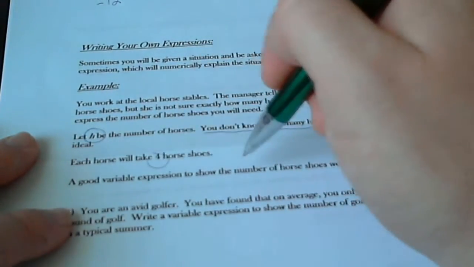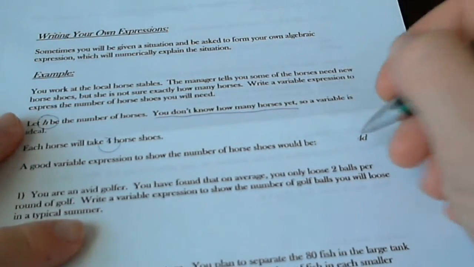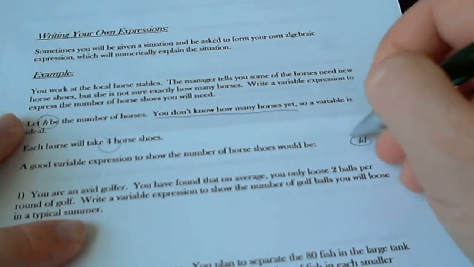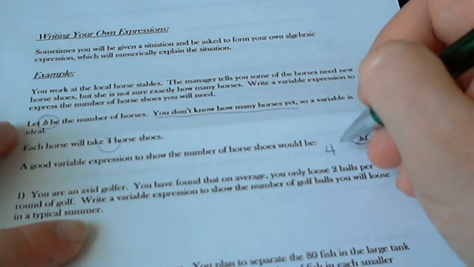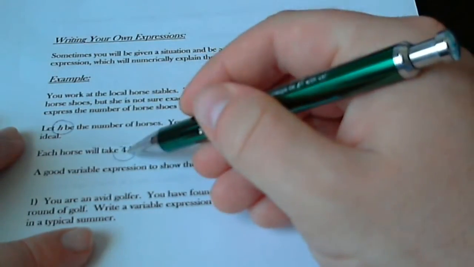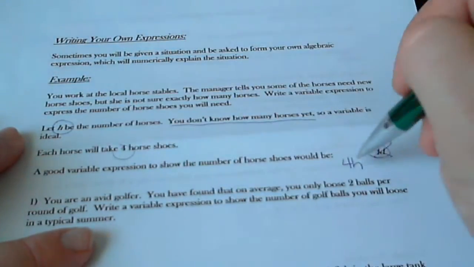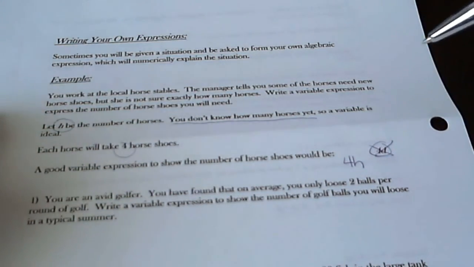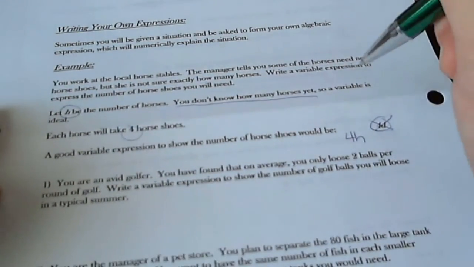So a good variable expression to show the number of horseshoes would be, now, this says 4d. Go ahead and scratch that out and make it say 4h. 4 times the number of horses. So 4h is a good variable expression here.